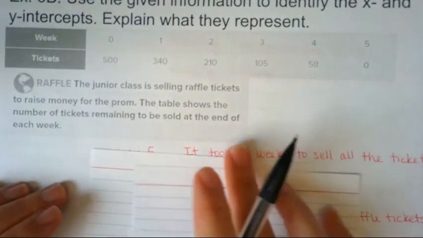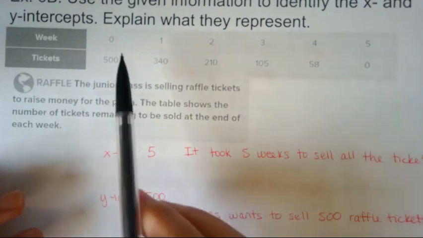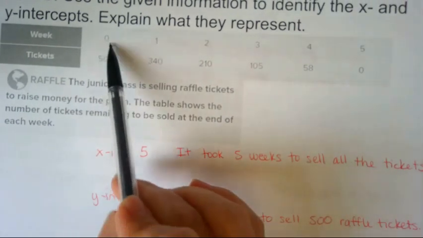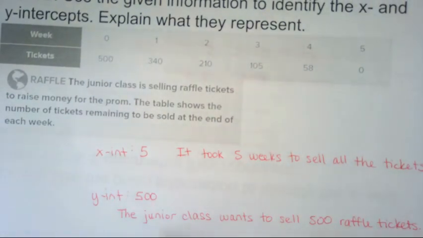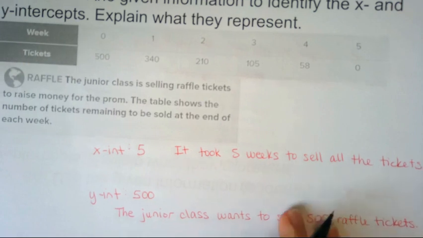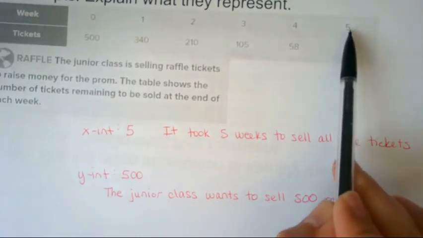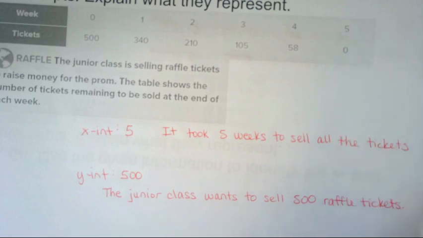So on the next question, you should have figured out your 2 intercepts. My y-intercept is at 500. My x-intercept is 5. So at 0 weeks, I had 500 tickets. So that means that the junior class wants to sell 500 raffle tickets. Then after 5 weeks, I have 0 tickets. So that means it took me 5 weeks to sell all of those tickets.